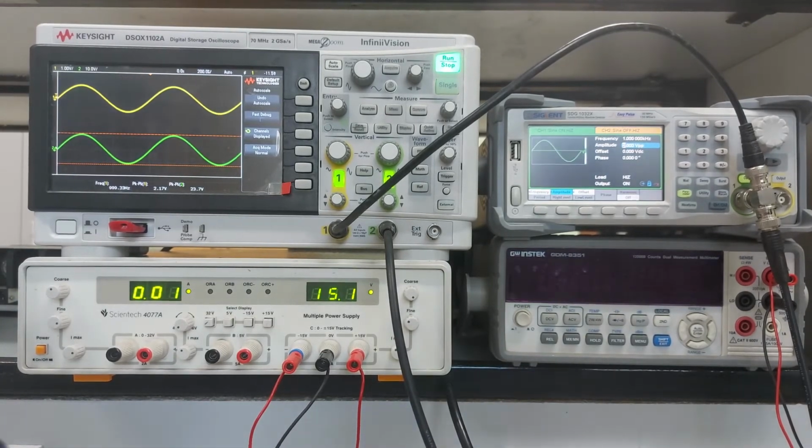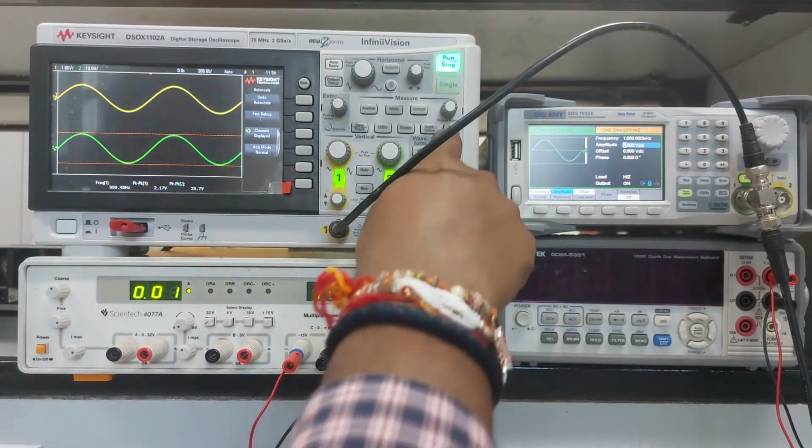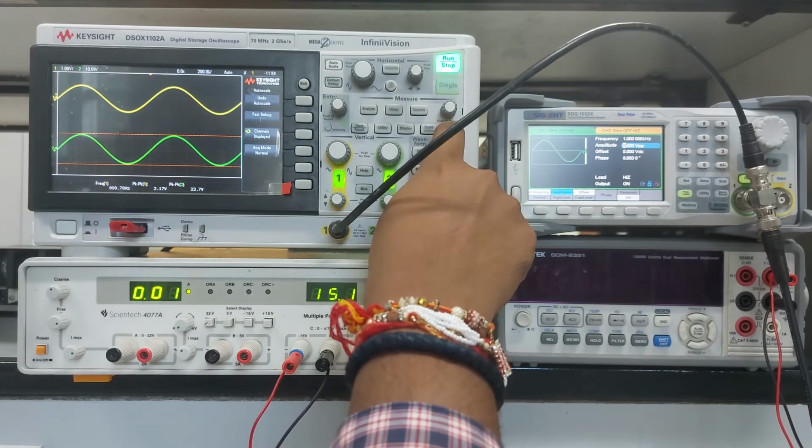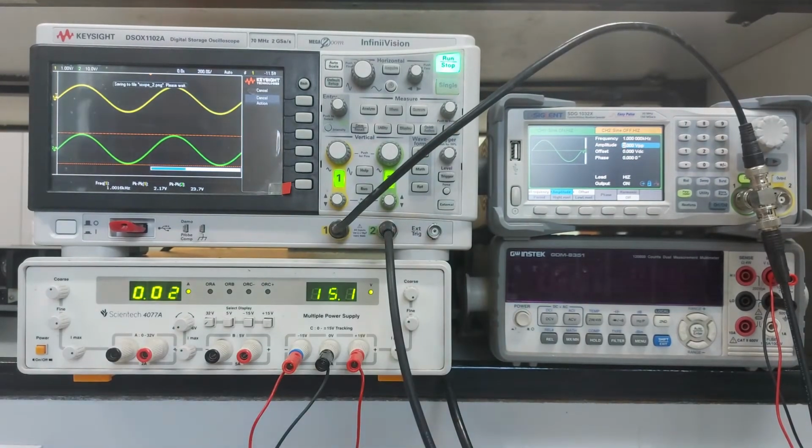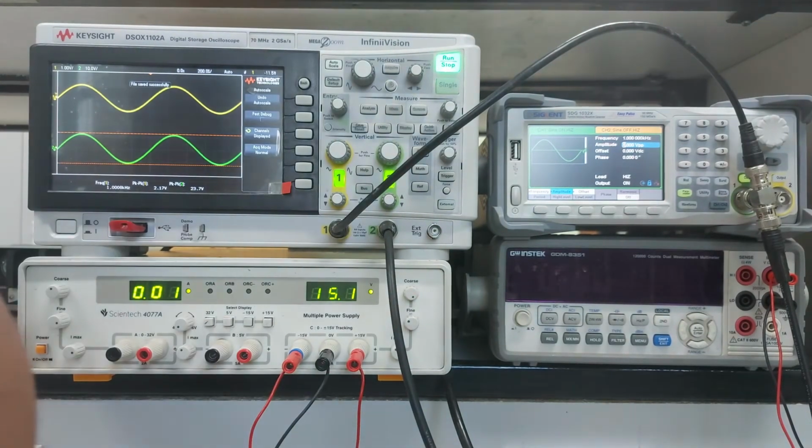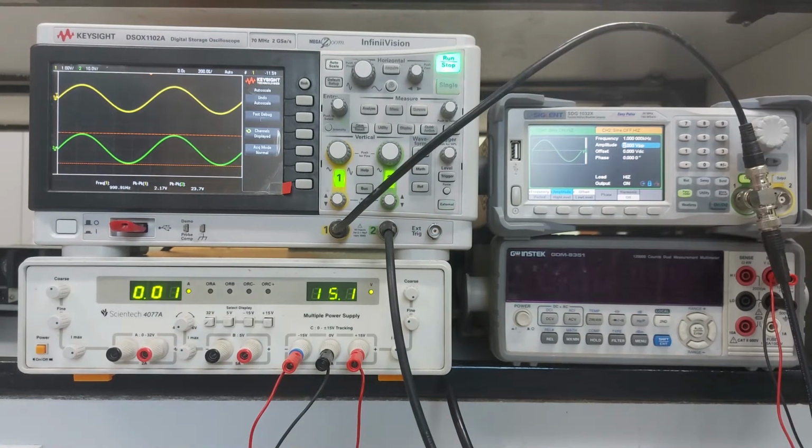So these two were the first objective of the experiment. We just constructed the inverting and non-inverting amplifiers, and we have seen their performance. Now again I am going to save it to USB for the data purpose. Now it's saved. This is also saved. So this is the first part of the first objective of the experiment.